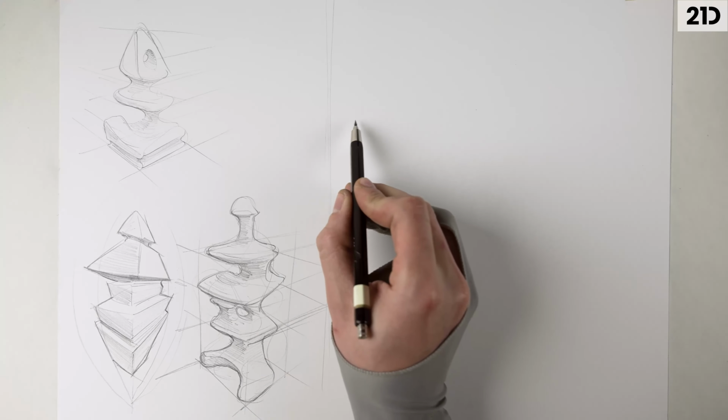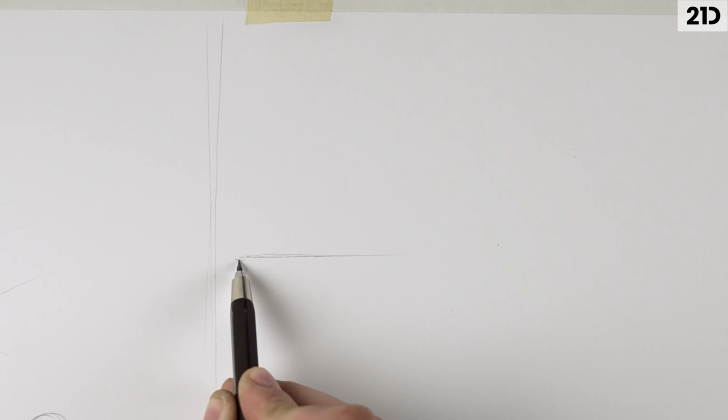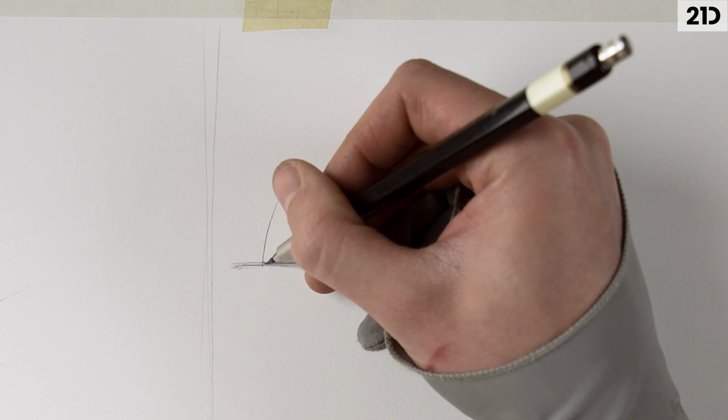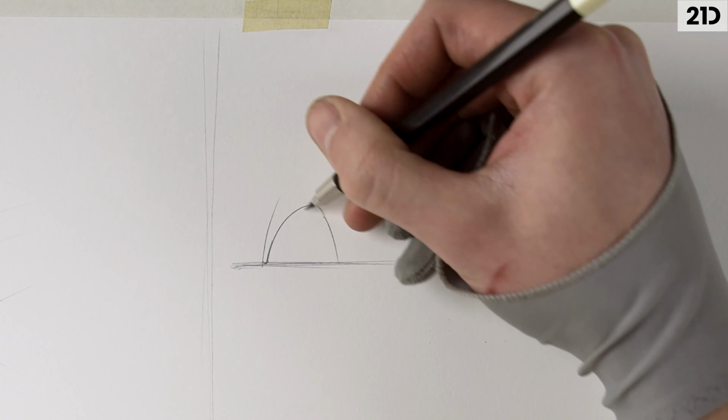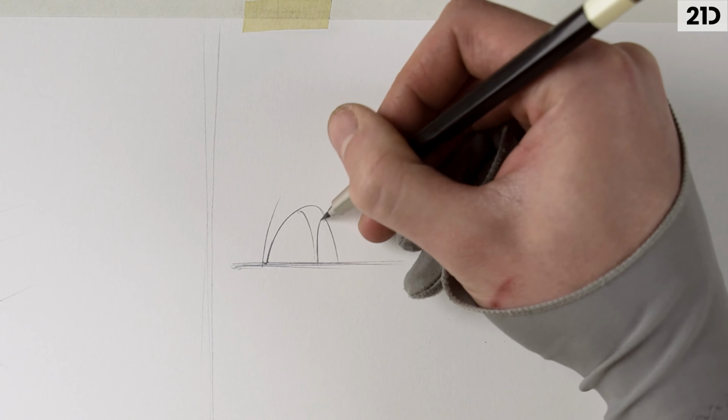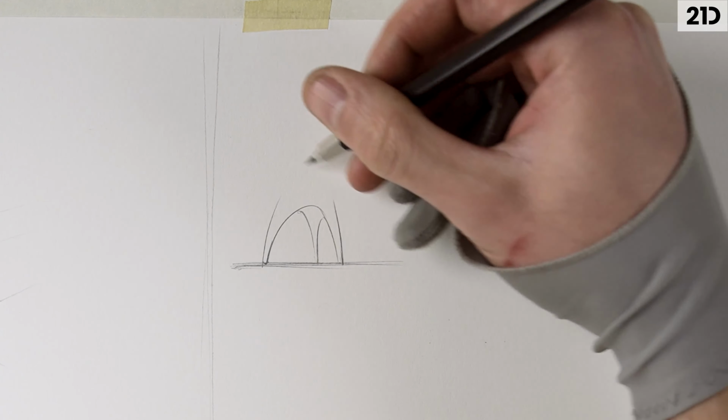Now, let me show you a couple of more examples of different kinds of forms that you can experiment with. These are what I like to call standing, floating, and laid down shapes. And I'm starting with a standing shape. And what do I mean by that?